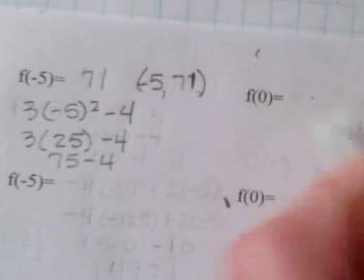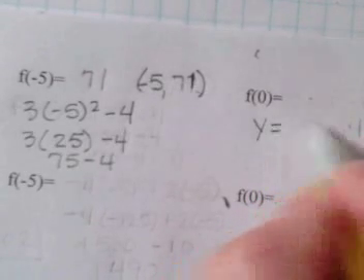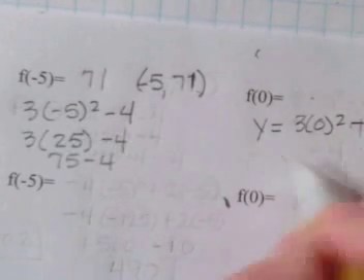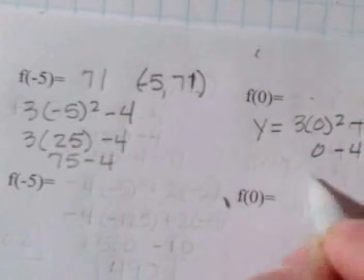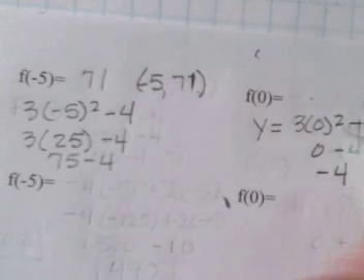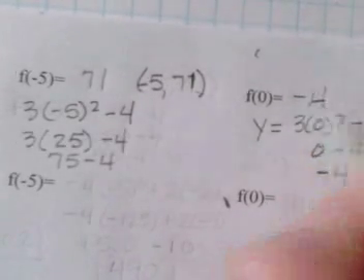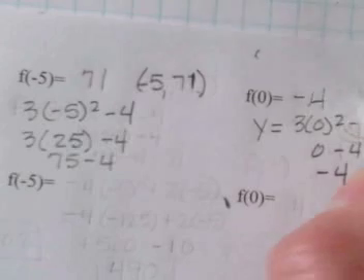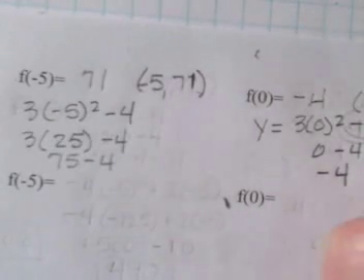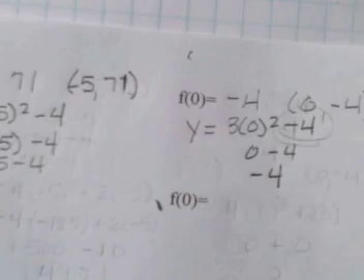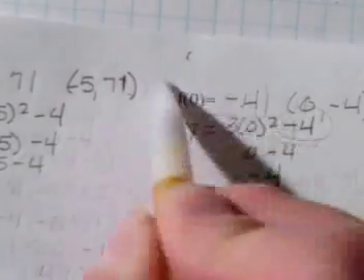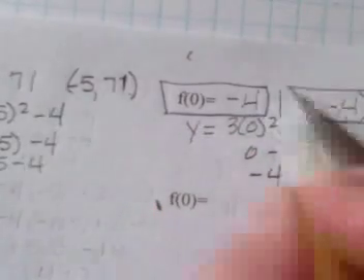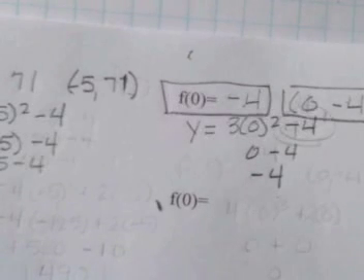Last, I'm asked to find f of 0. That's like saying, what is y when x is equal to 0? So I'm going to put in a 0 for x, and I'm going to find that y is equal to negative 4, and you'll notice that negative 4 is my constant term. That will always happen when you insert 0 for x: you'll get out your constant term. So there is my answer, either f of 0 equals negative 4, which is a great way to put your answer on the paper, or another way is to say you have an ordered pair at 0, comma, negative 4.